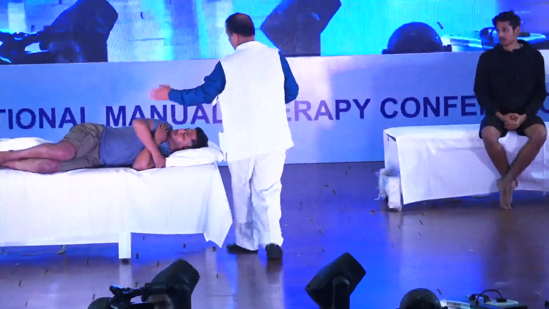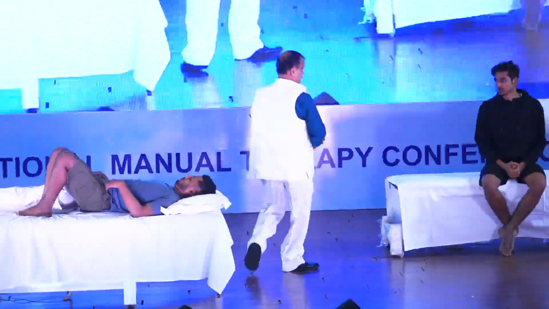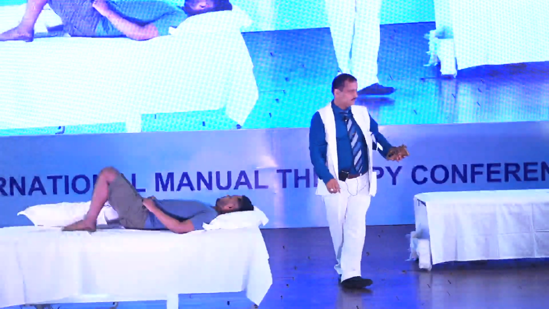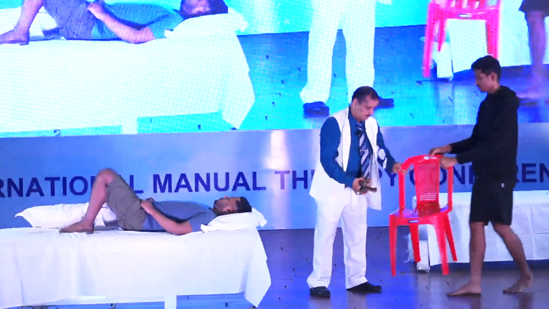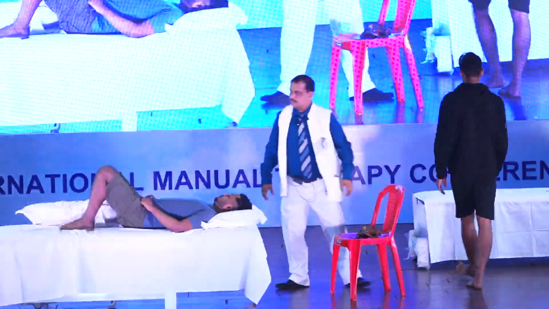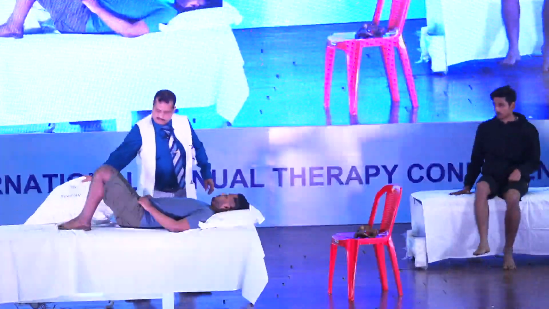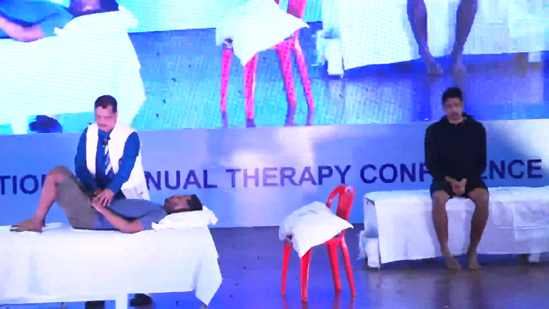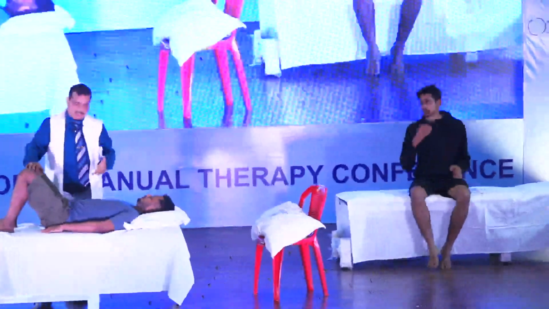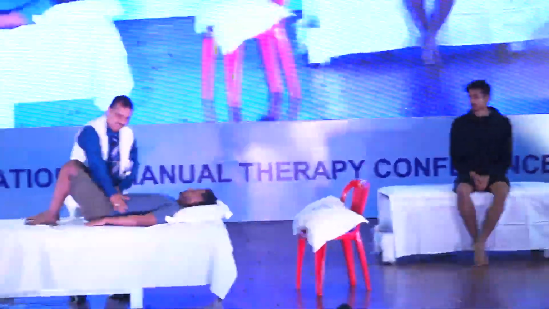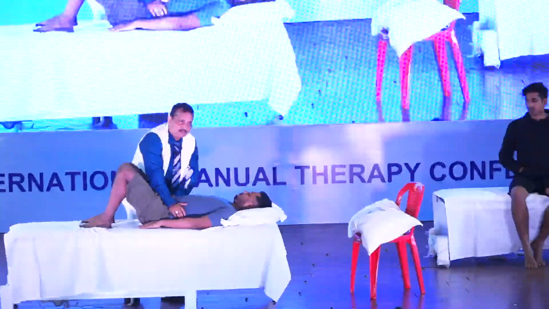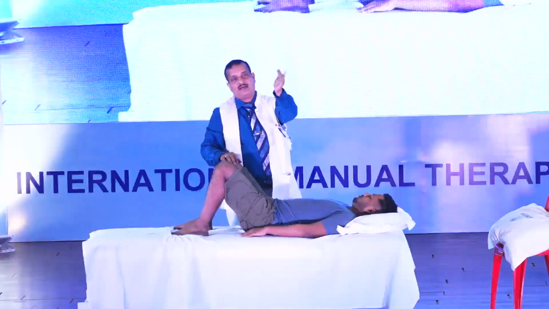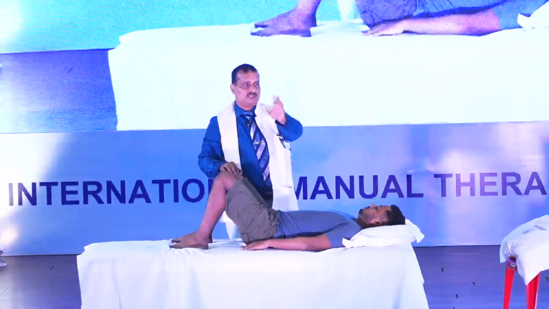So come to crook lying. So in crook lying, as I told you, in case of anterior rotation dysfunction, we are applying the posterior rotation mobilization. Similarly, in case of posterior rotation dysfunction, we are applying the anterior rotation to correct.